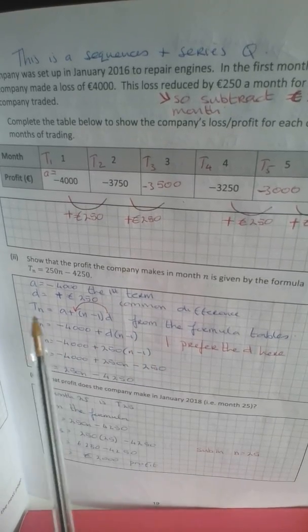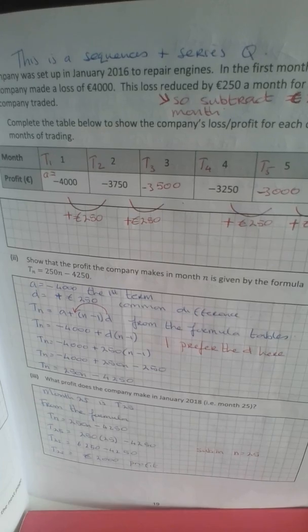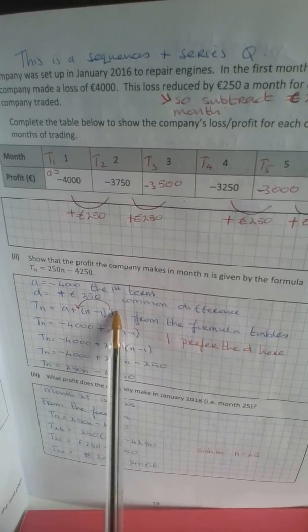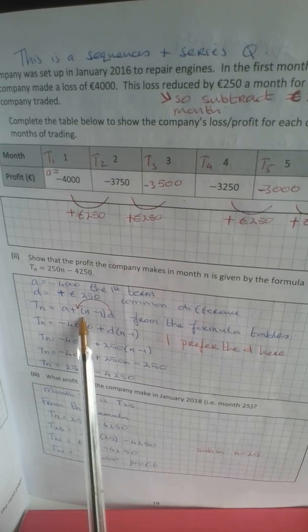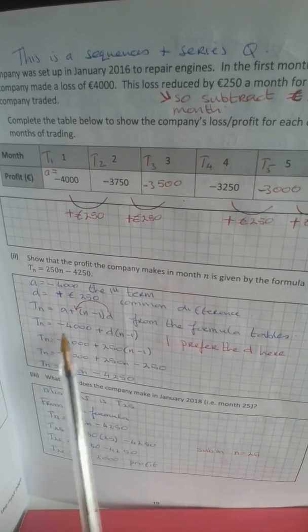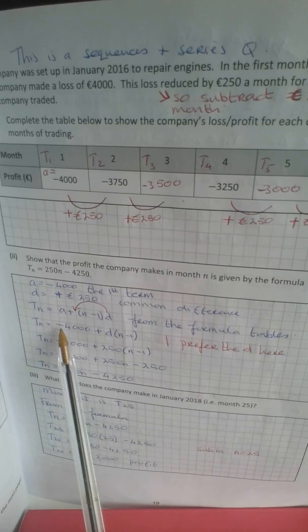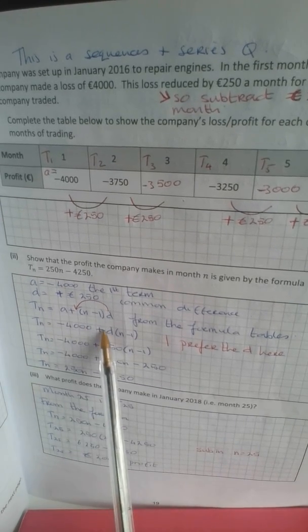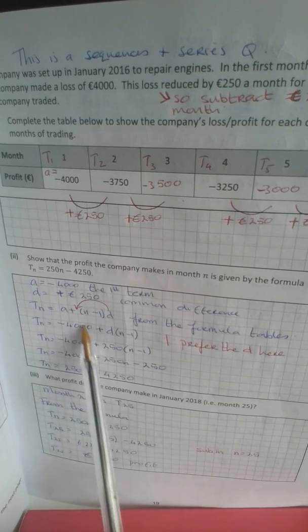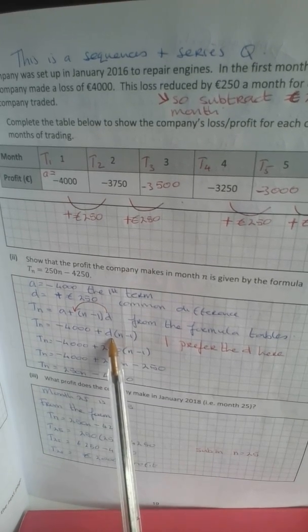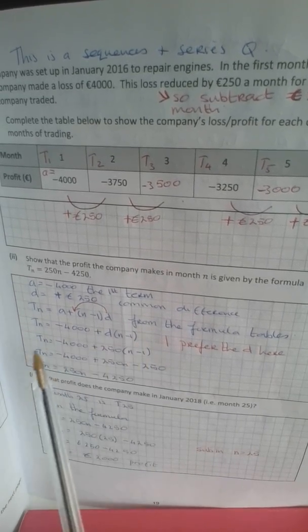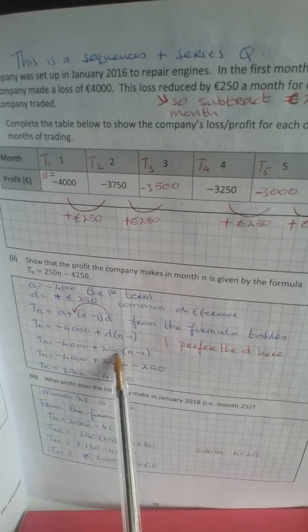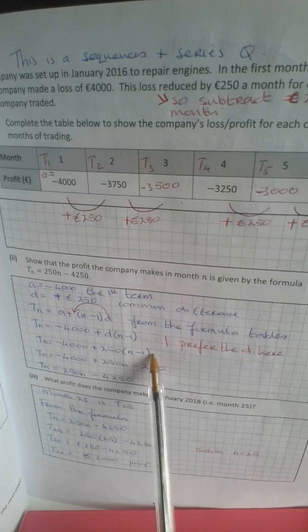Now, in your formula tables, we have this formula: T of n is equal to A plus (n minus 1) times D. I tell you to move your D to the front of the bracket so that you don't make a mistake. So let's sub in. T of n is equal to A, which is minus 4,000, plus, I've put my D in here just to add an extra step so you'll see what I'm doing, D times (n minus 1). Our D is 250, so it pops in there, times (n minus 1).